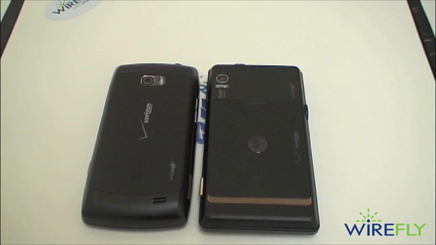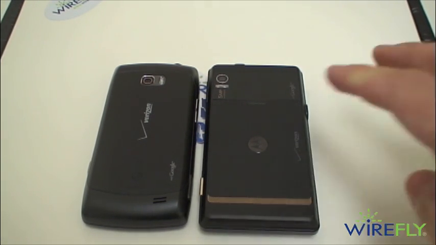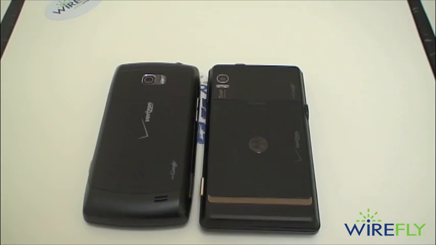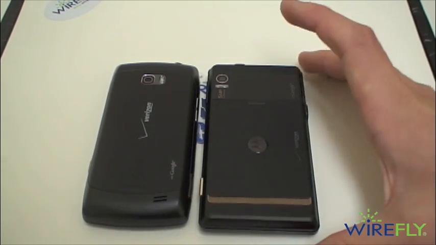So you will get a brighter flash on the Motorola DROID, and also as far as camera quality goes, a better quality camera on the Motorola DROID than on the LG Ally. And you can record video on the Motorola DROID at near DVD quality, while on the LG Ally you'll still get pretty decent video, but not DVD quality.